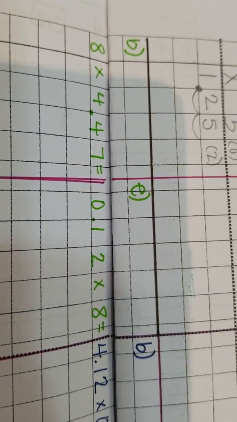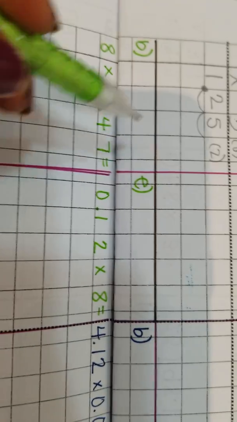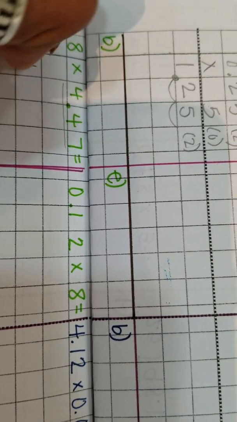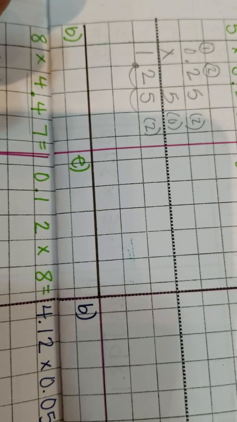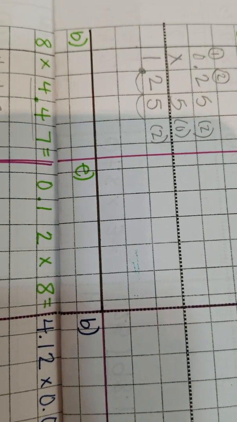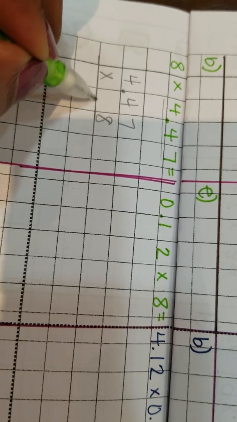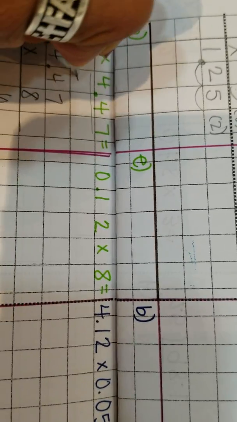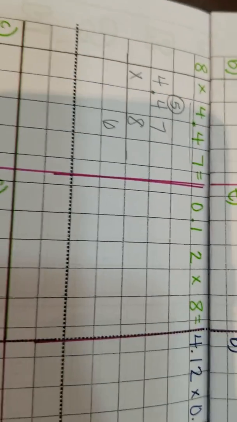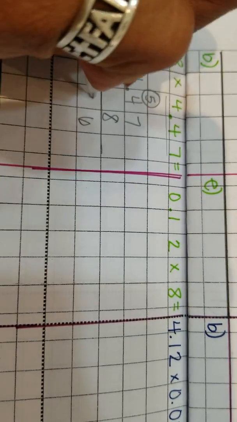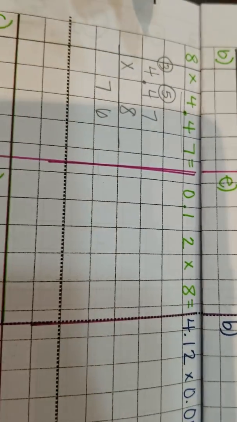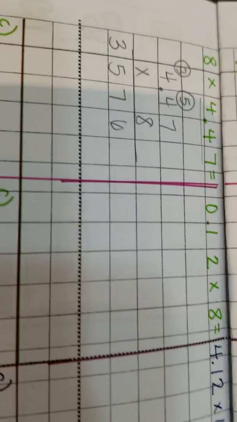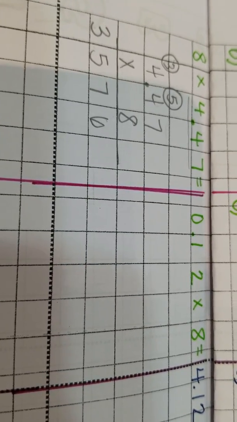Question B, 8 times 4.47. 4.47 has more digits, so we're going to put that number on top. 4.47 times 8. And the 8 has to go underneath the 7. 7 times 8 is 56. Carry the 5. 8 times 4 is 32. Plus 5 is 37. Carry the 3. 8 times 4 is 32. Plus 3 is 35. Notice I do not write a decimal point until after I finish multiplying.